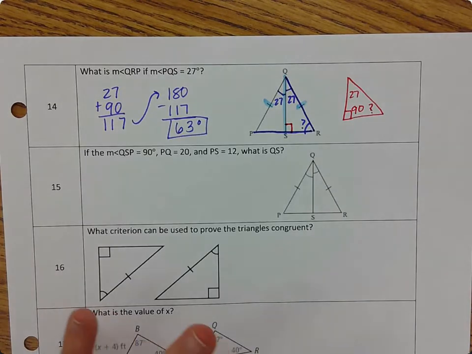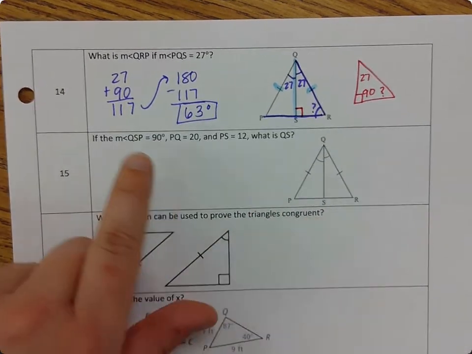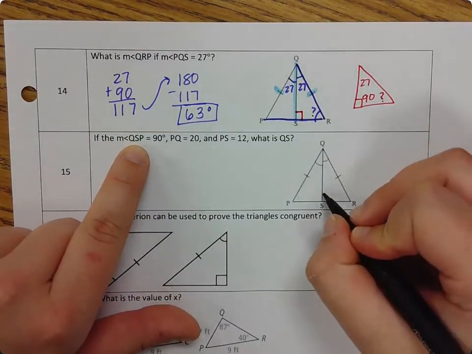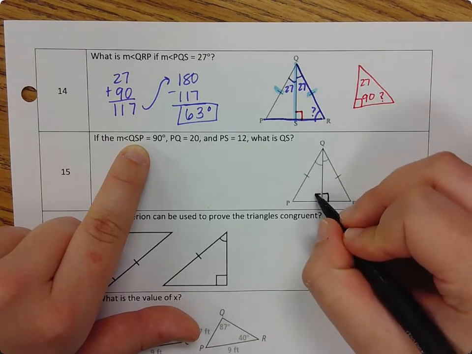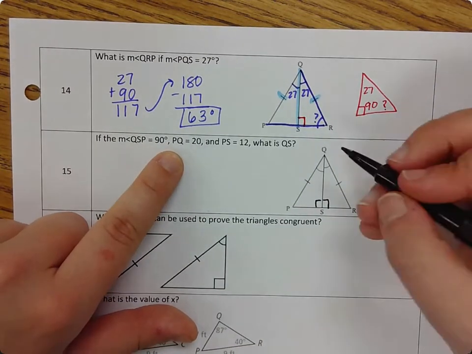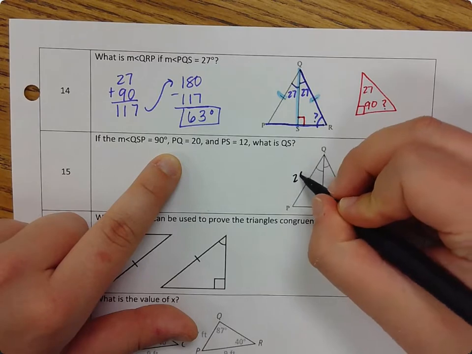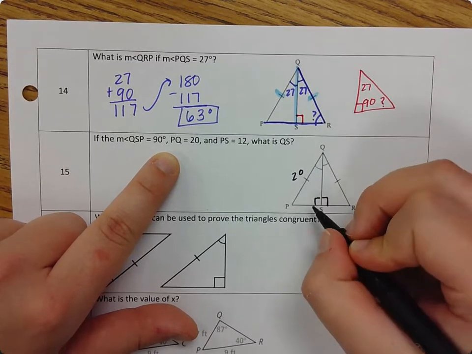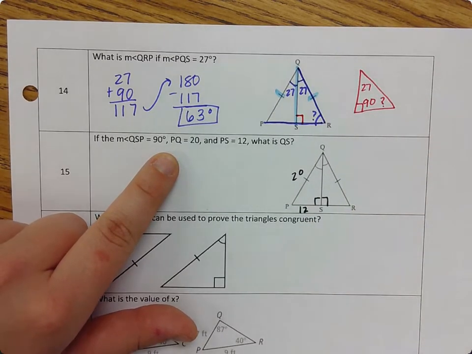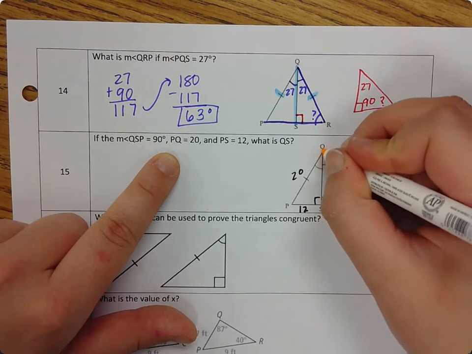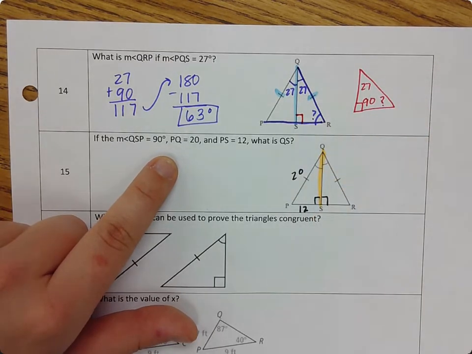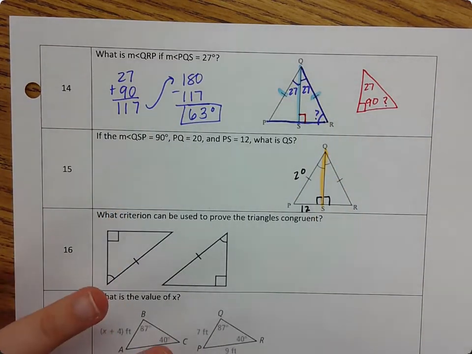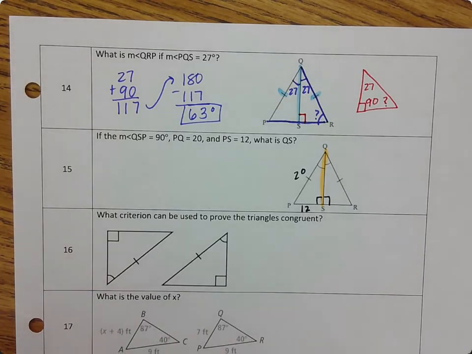Number 15, we've got the same picture. We know QSP this time is 90 degrees, so that means this side's 90 as well. We know P to Q is 20, and from P to S is 12. What we're trying to find is from Q to S. And this problem is going to be a Pythagorean theorem problem.